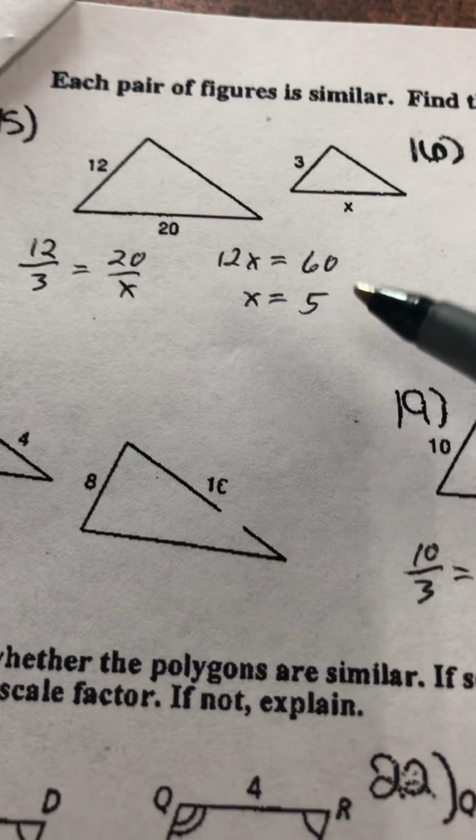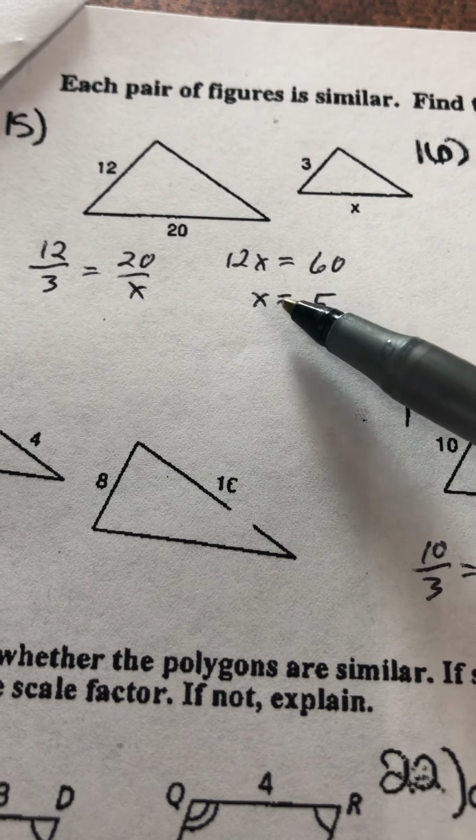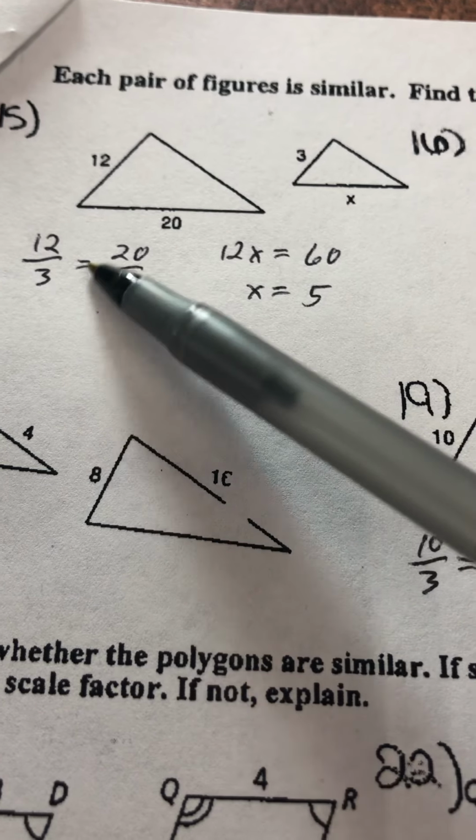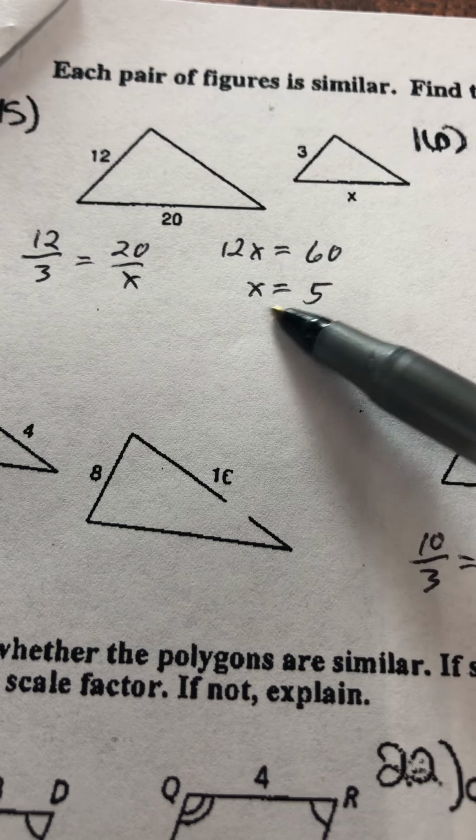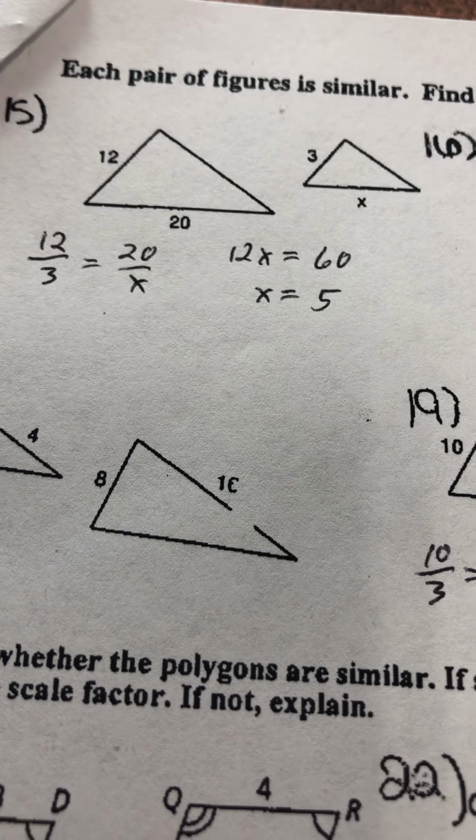And I'm going to show you on the next one. I did it both ways. So I get 20 times 3 is 60, 12 times x is 12x, so x equals 5.